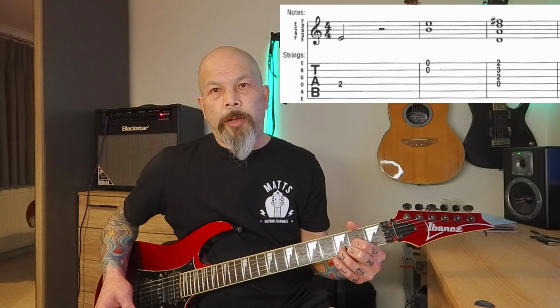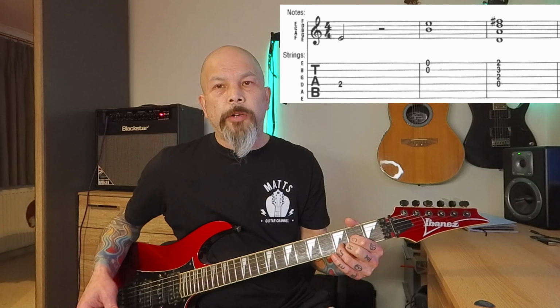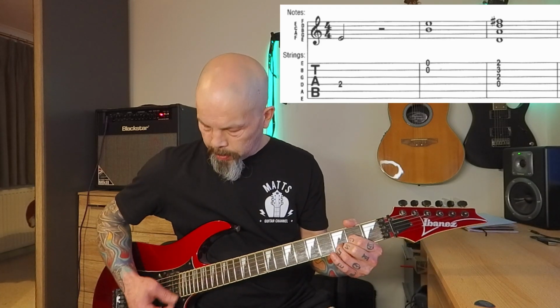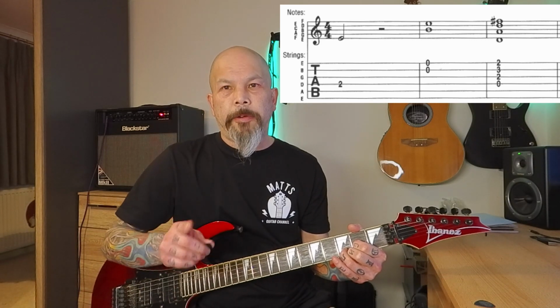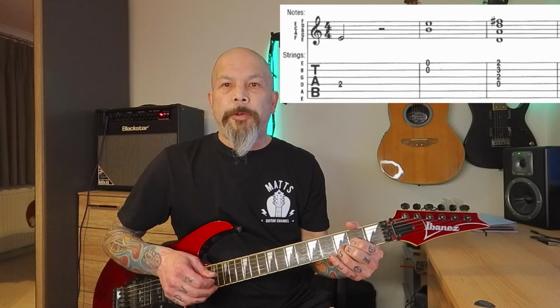We'll play them all together. Hopefully you'll recognise that if you've done some basic chord work. That is your open D chord. So that sequence of 2, 3, 2, 0 going up, that's how an open D chord looks on guitar tab.